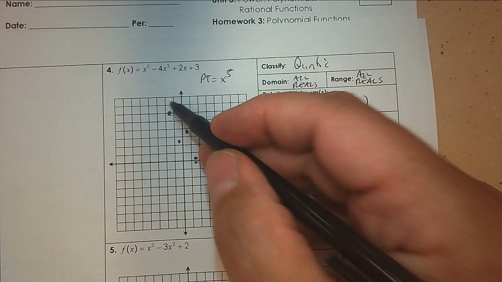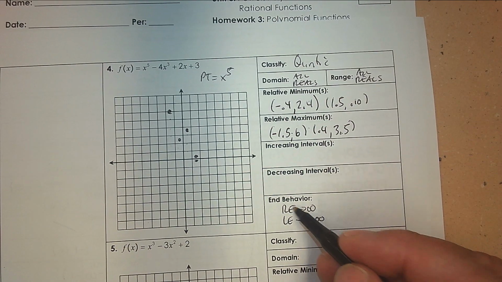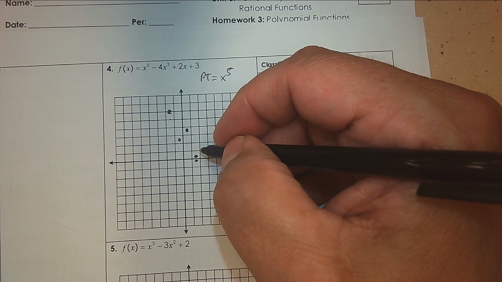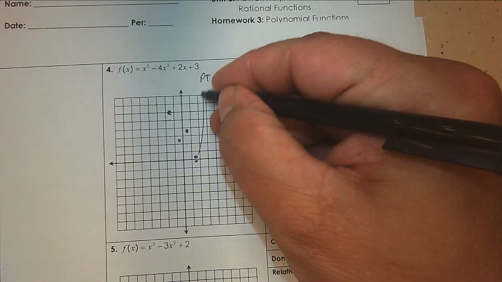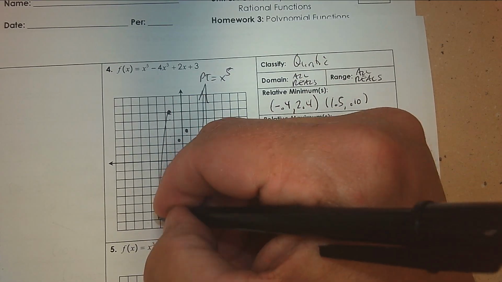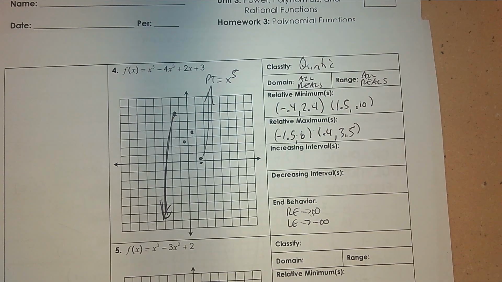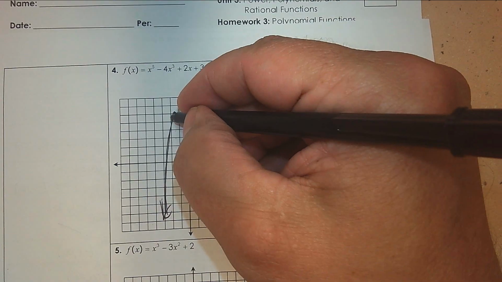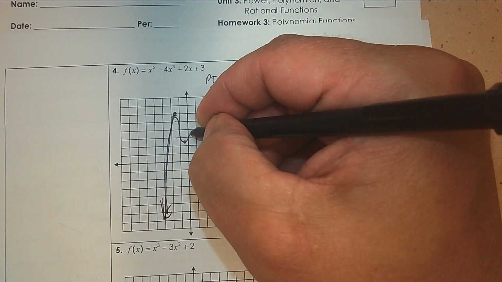So at each one of these points, the graph is going to turn. The end behavior, the right end is going up, and the left end is going down. So I already know what my ends are doing, and then I just curve to connect the points in the middle.